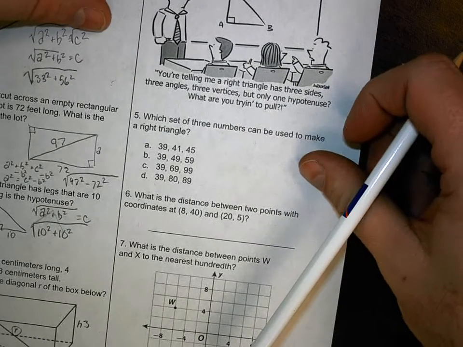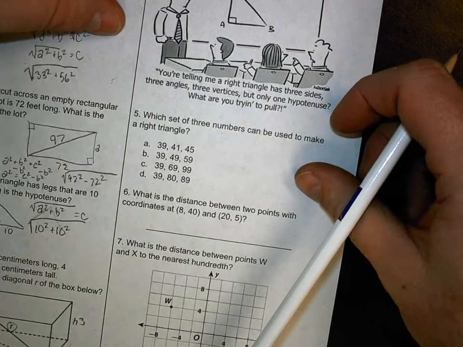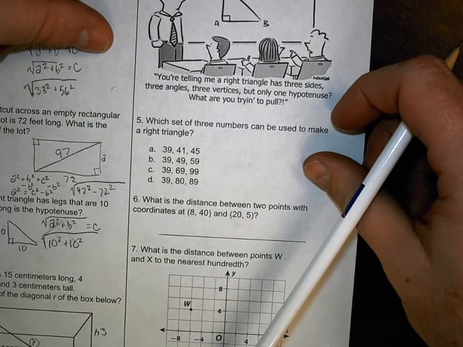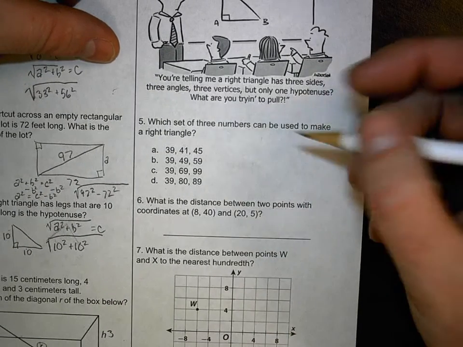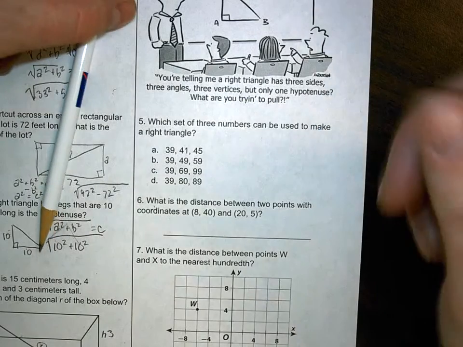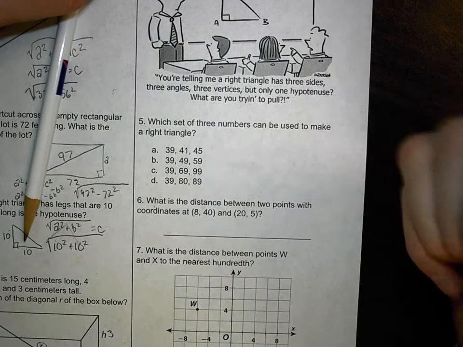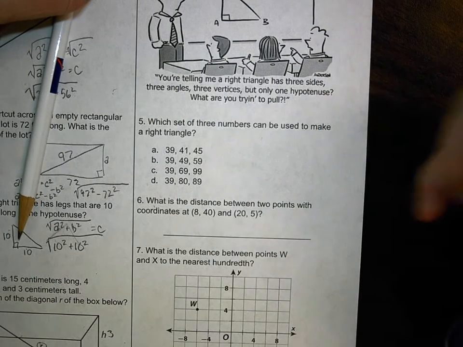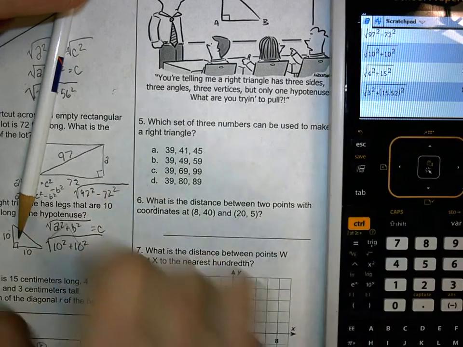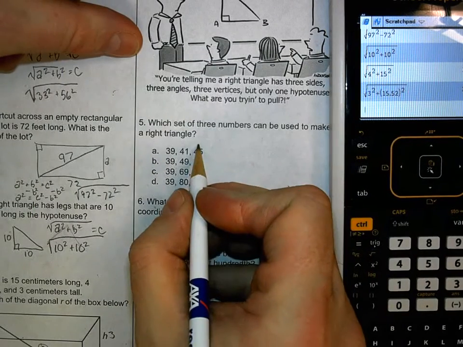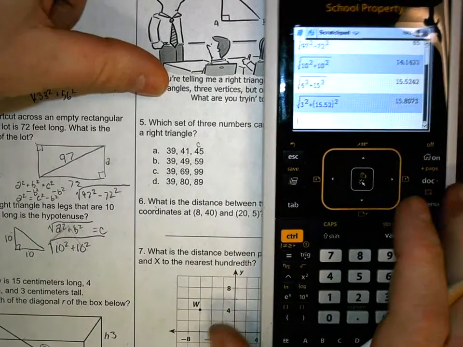Make sure you're doing this right. Make sure you're doing the problems and then checking the answers, not the other way around. So, which set of 3 numbers can be used to make a right triangle? This is that function where we stick them in the calculator. A squared plus b squared equals c squared, and we see how it works. Always find c. Make your life easy. Always find c. So there's c for the first problem.